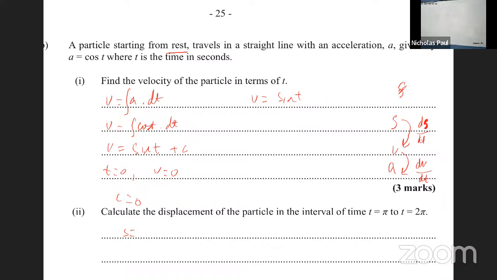To go back up here, you're going to integrate acceleration to get velocity. And to go from velocity to displacement, you're going to integrate velocity. Follow how the chart works. You're going up, you integrate; you go down, you differentiate. That's okay? Sarah?